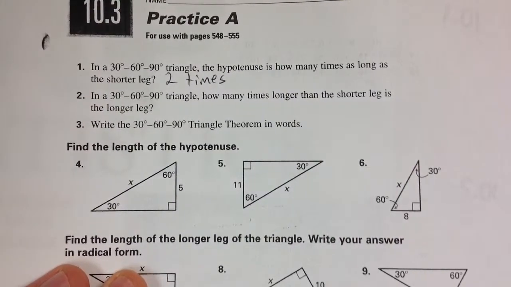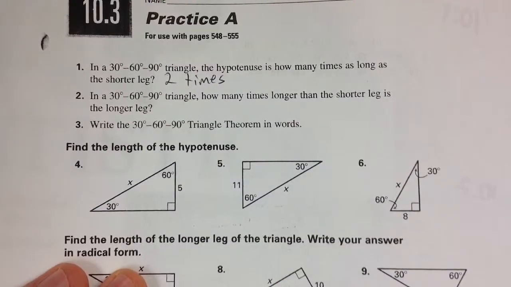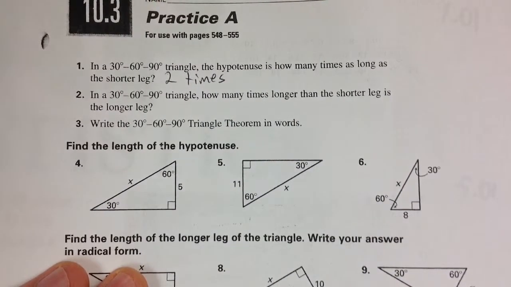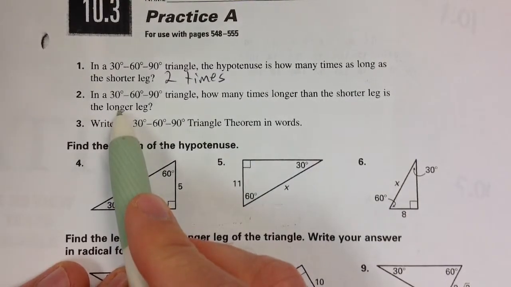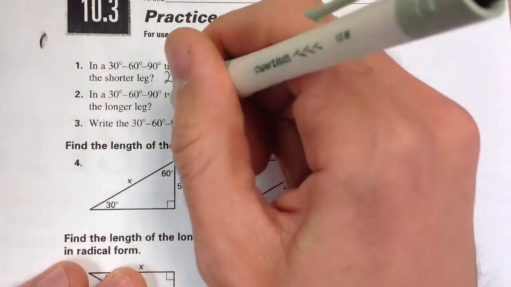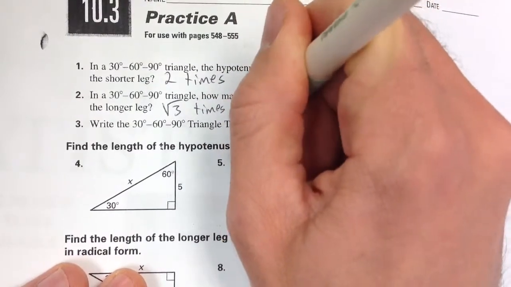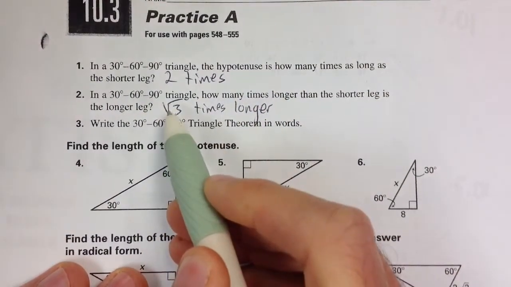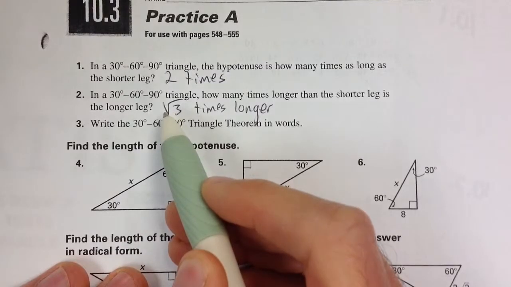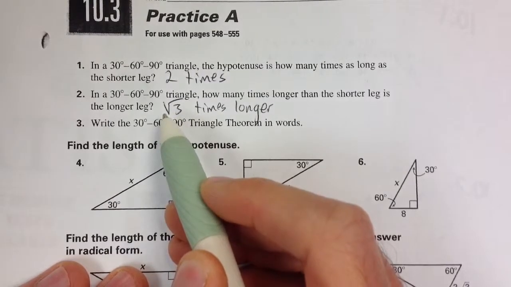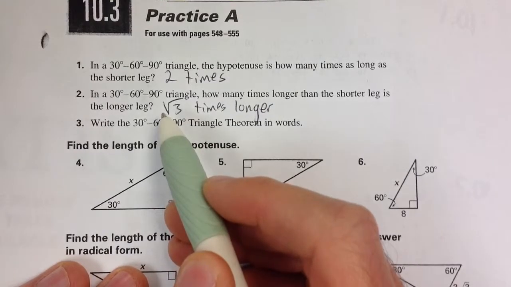Gabe, number 2, in a 30, 60, 90 triangle, how many times longer than the shorter leg is the longer leg? Meaning the intermediate leg. So, root 3 times longer. Yes. Root 3 is about 1.7 for your information. That means the intermediate side is 170% of the shortest side, or 70% more.